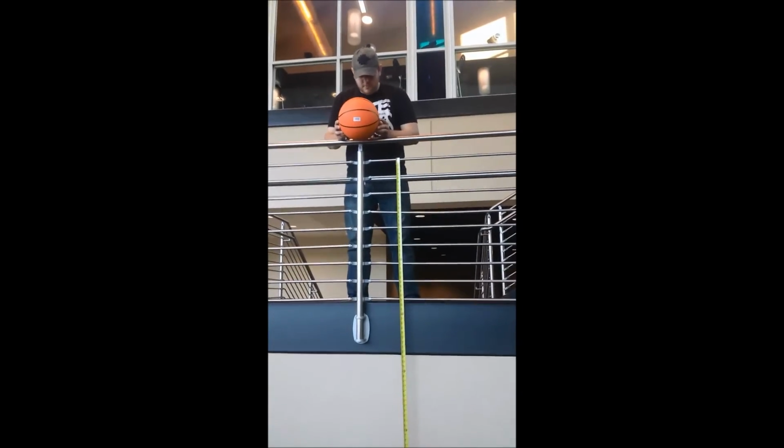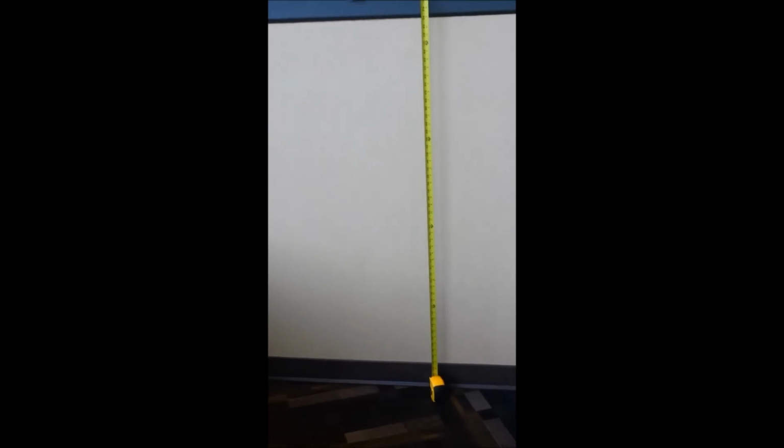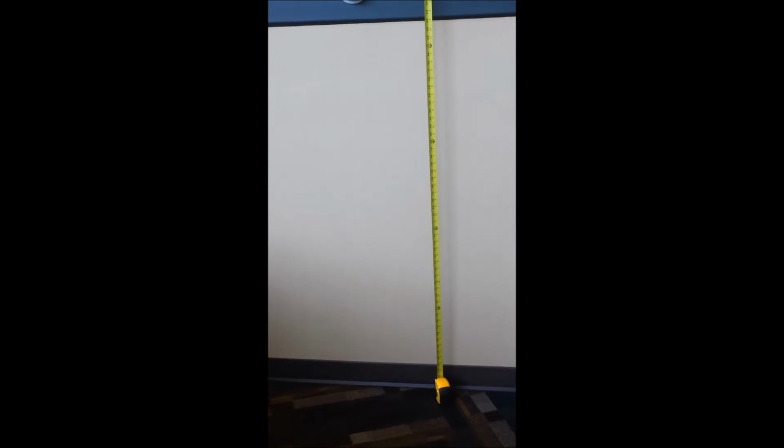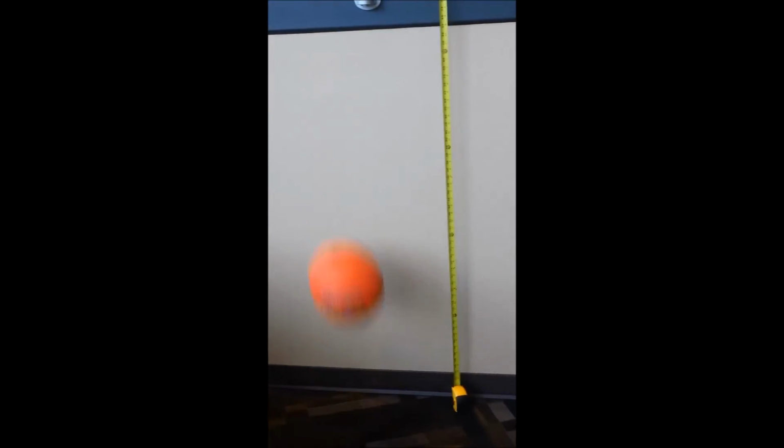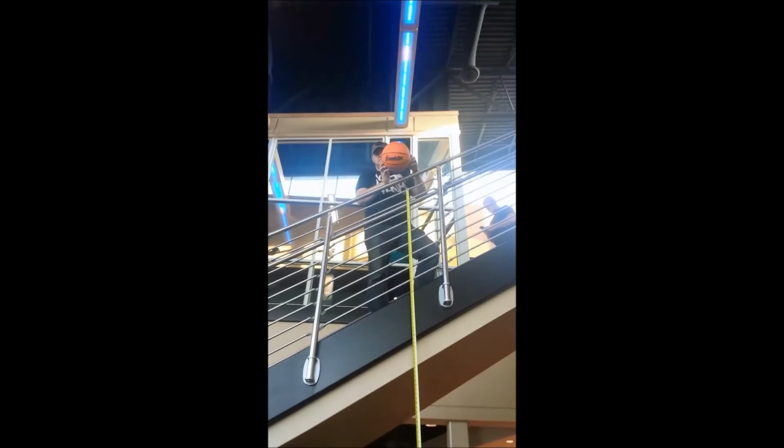Test number 1, basketball. Ready? Go. Number 2, using racquetball. Ready? Go. Test number 2, using the basketball. Test number 3.